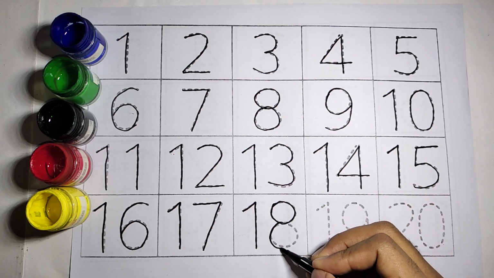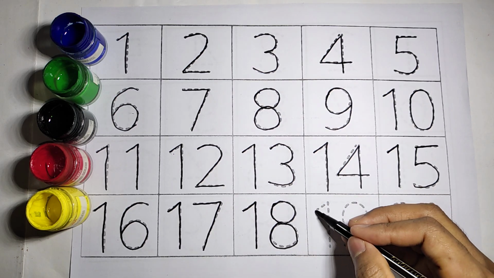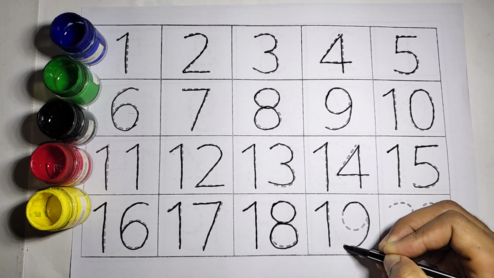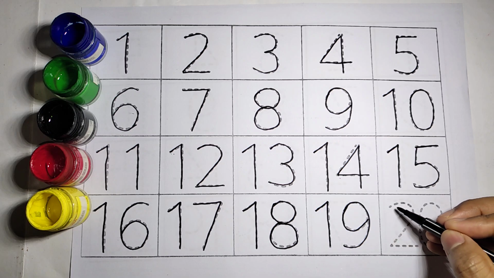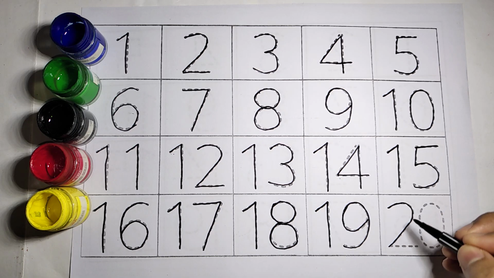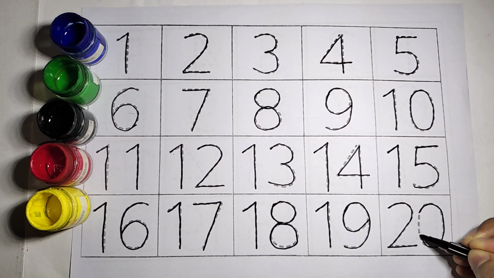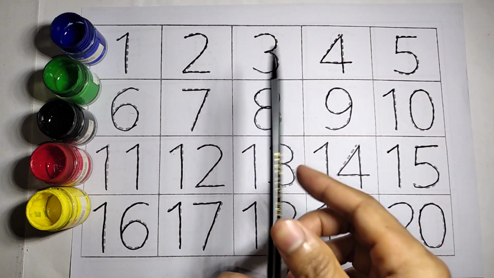And the next one is 18. Now we draw the number of 19. The last one is 20. Today we draw numbers 1 to 20.